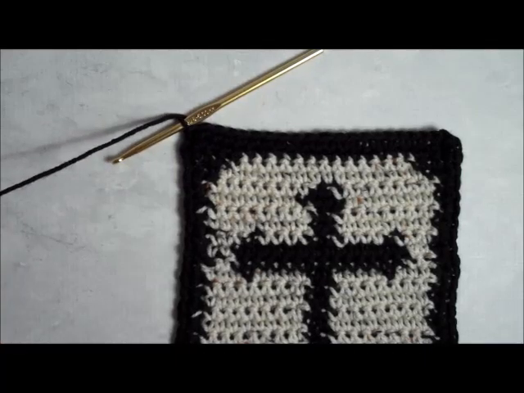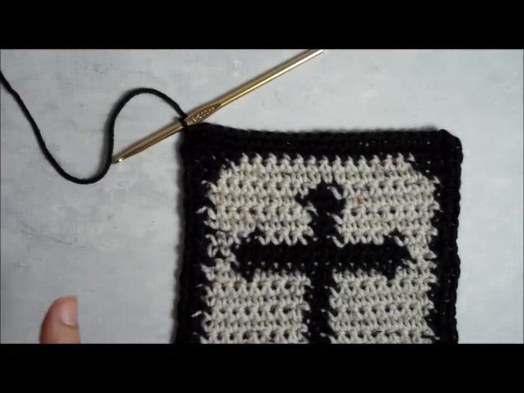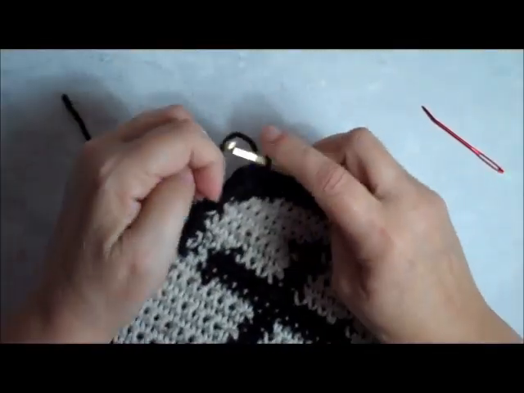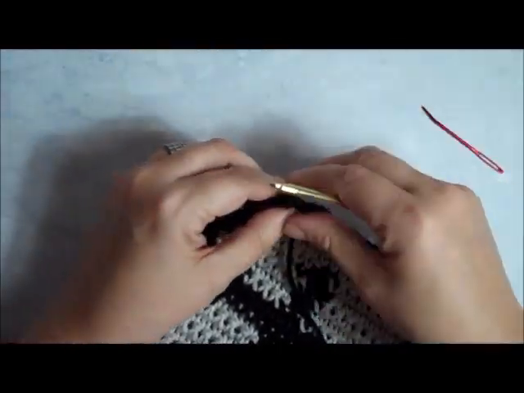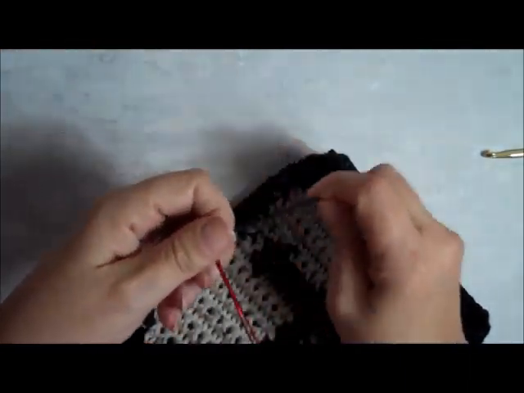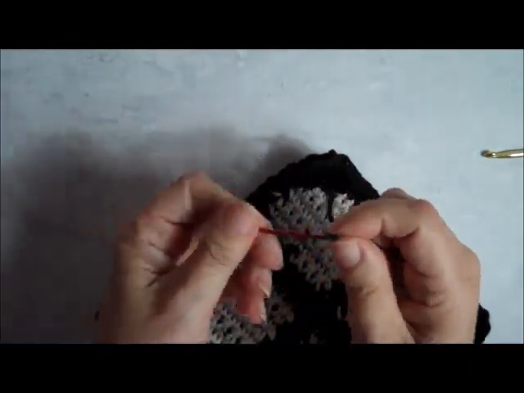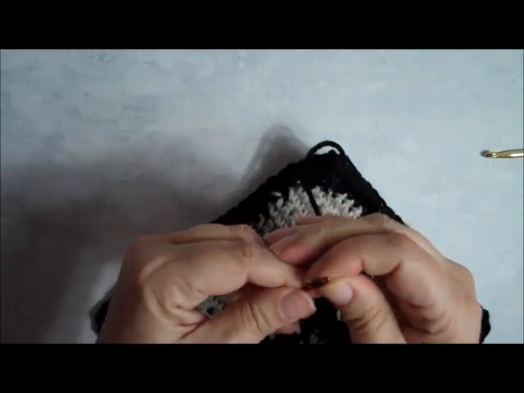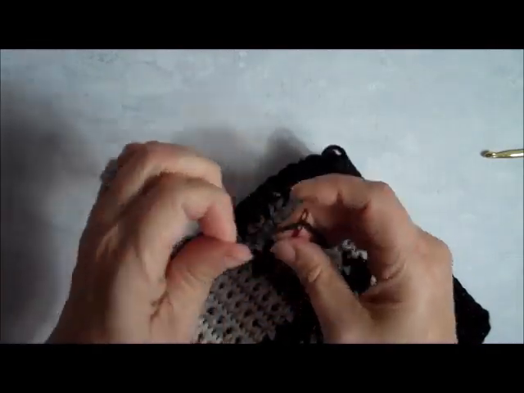Okay, now we're just going to cut our yarn. And with our yarn needle, normally I don't do this on all these projects, but I want to show you everything. Go ahead and just weave your tail. And what I do with this is I always go with the color, so I'm in the border.